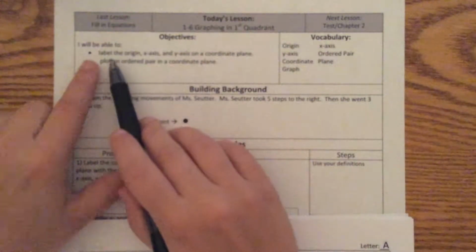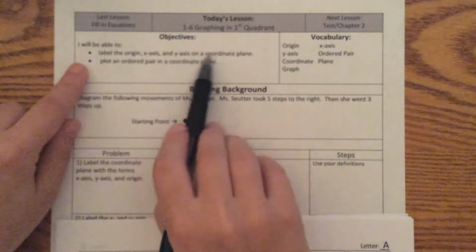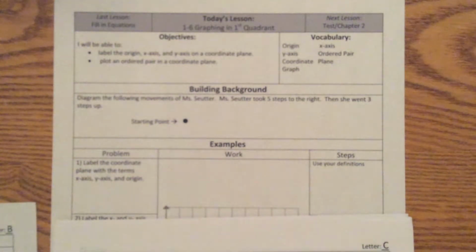So today you'll be able to label the origin, the x-axis and y-axis on a coordinate plane, and plot an ordered pair in a coordinate plane. So you have lots of vocabulary, so it's important you're following along. The first word we're going to do is coordinate plane. That starts with a C. Coordinate plane with a C.